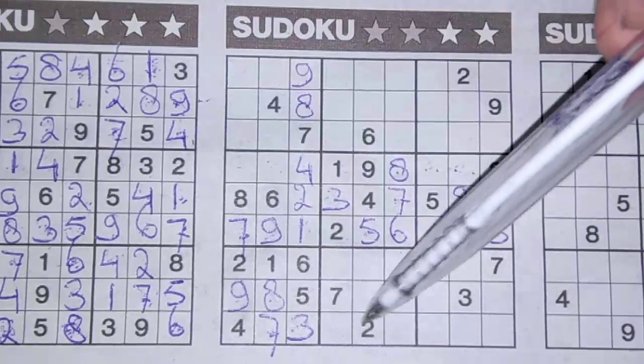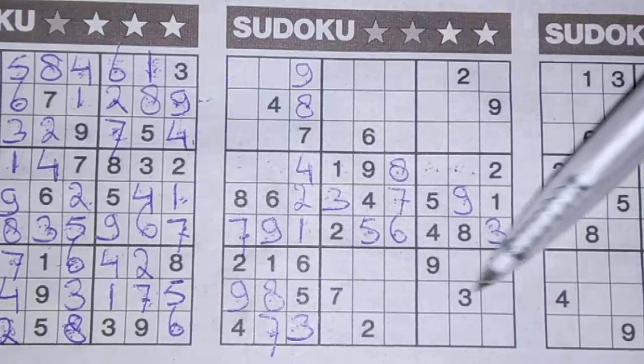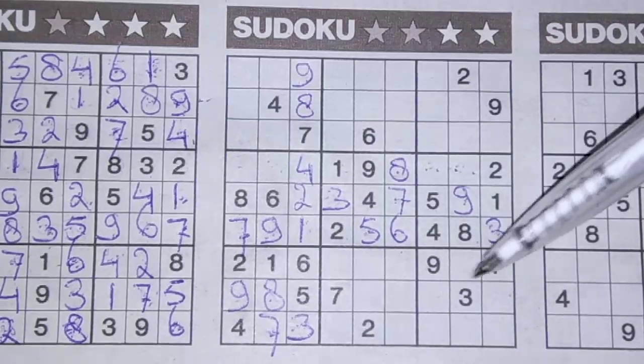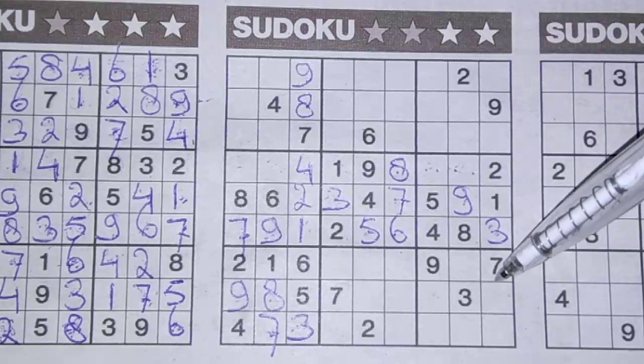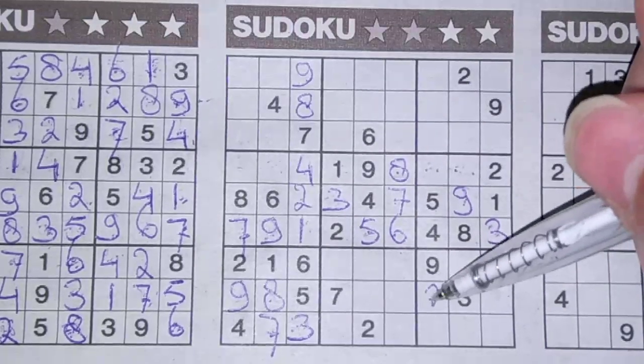2 in this row, 2 in the last row, so in the row between, the only 2 places for a 2 should be here or there. I see here 2, no 2 there, 2 should be here.